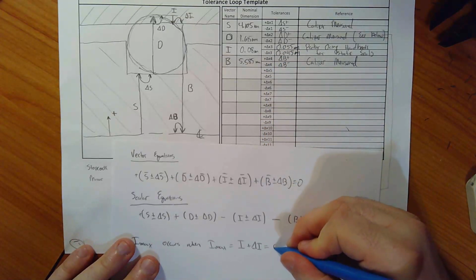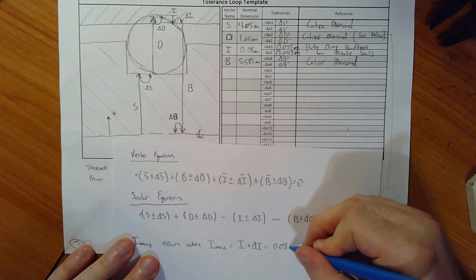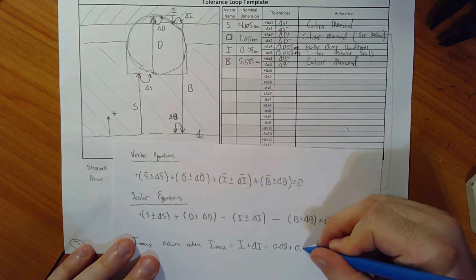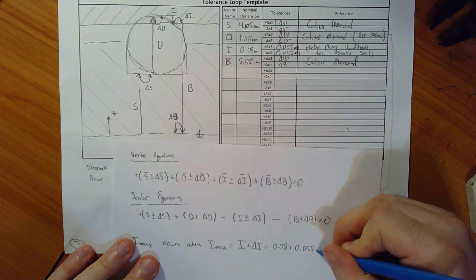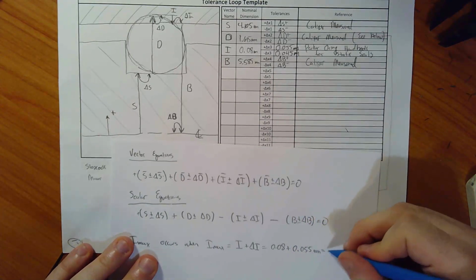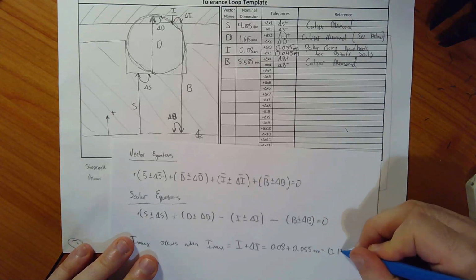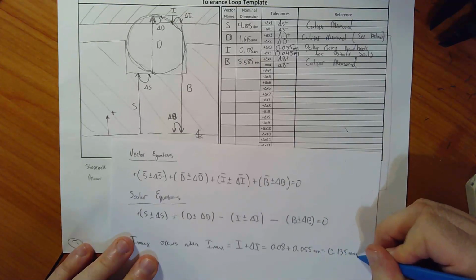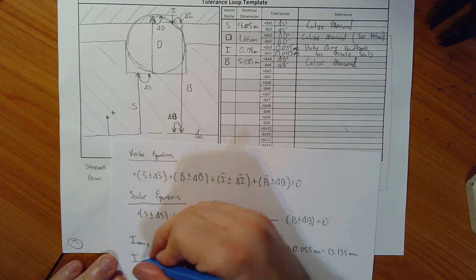So I'm going to say this is 0.08 plus 0.055 millimeters. And if I do that, I get 0.135 millimeters.